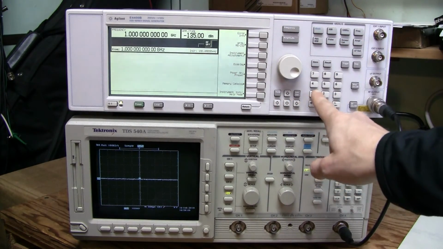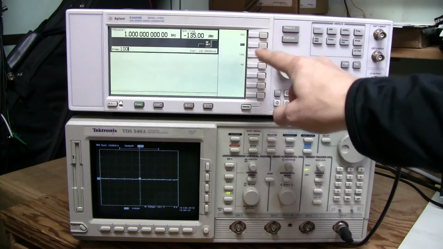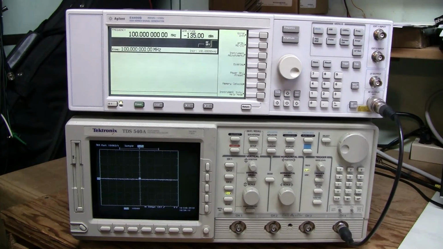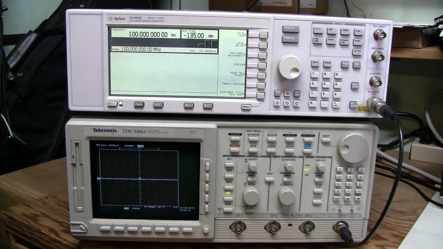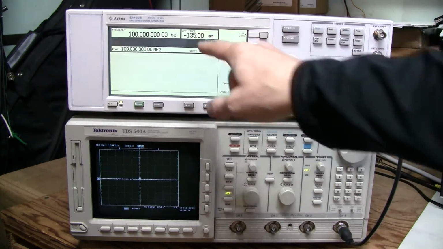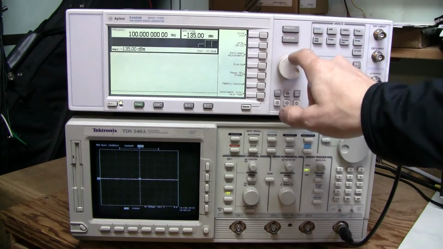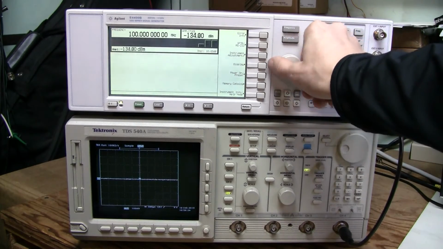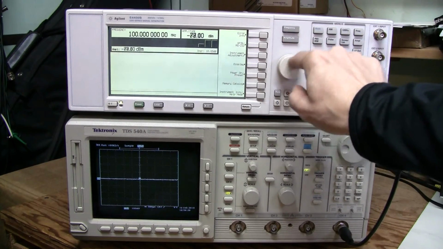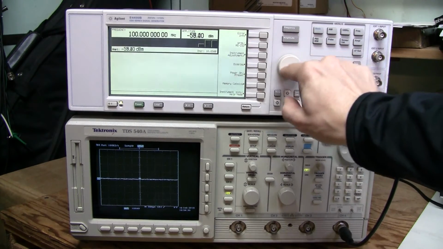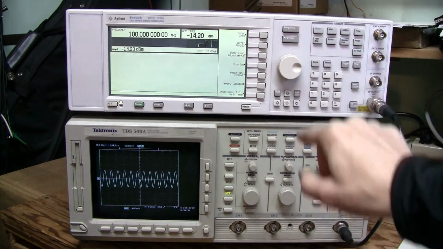Let's start with 100 megahertz, let's say. Enable the output, and the amplitude is very low now. Let's go up. Alright, so we see something.